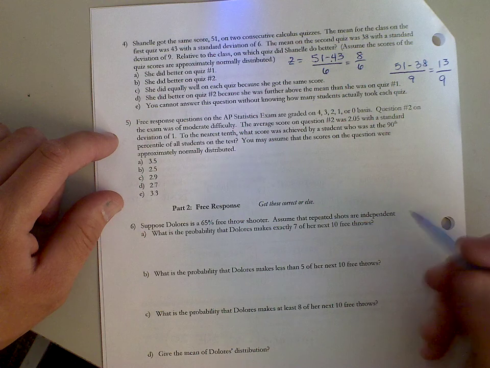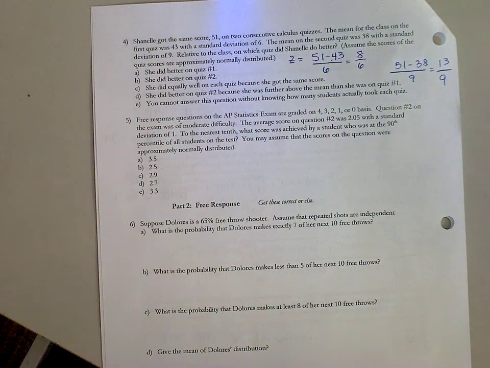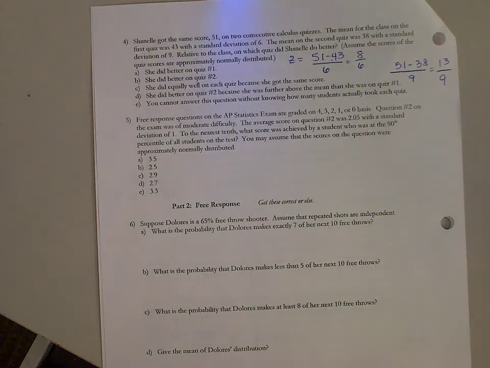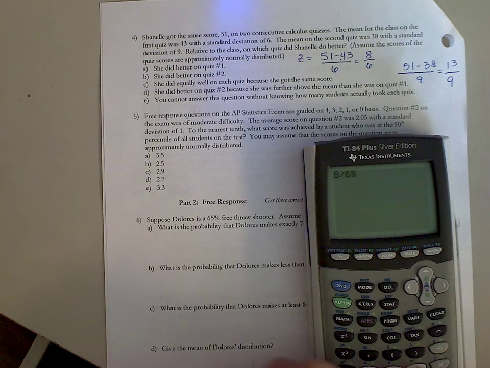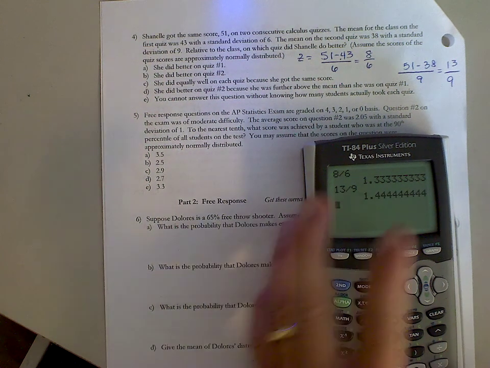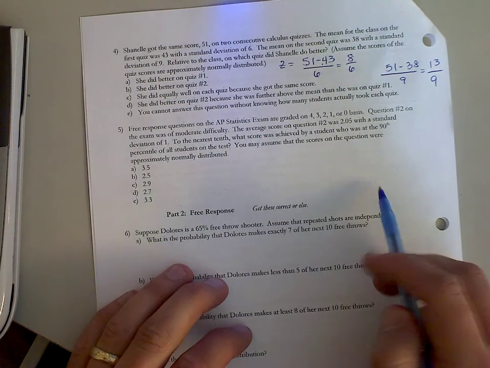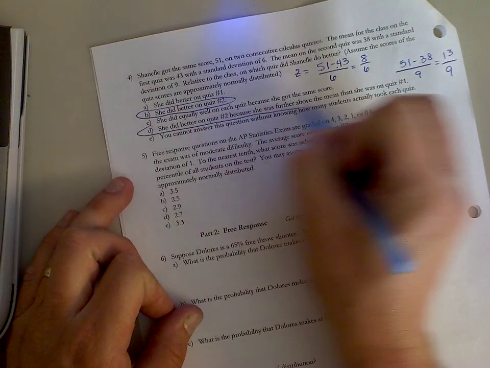I'm going to use my calculator to show you the decimal. Hold on one second. Got it? 8 over 6 is 1.3 repeating. 13 over 9 is 1.4 repeating. Therefore, she did better on quiz 2. So your answer would be B, or you could say D.